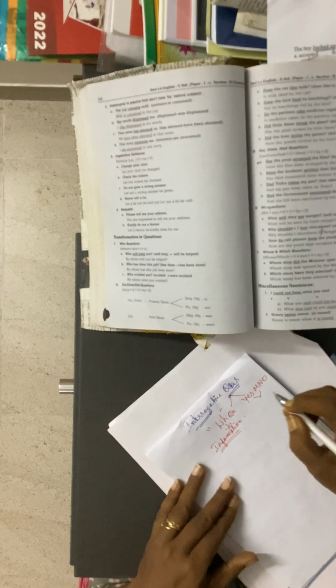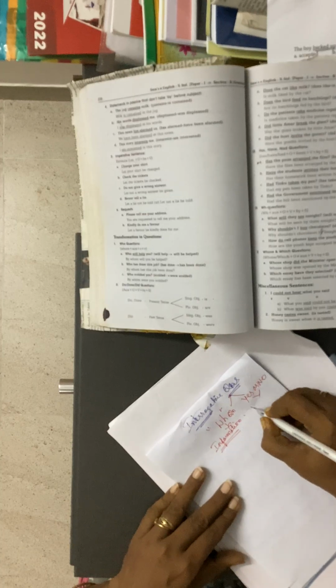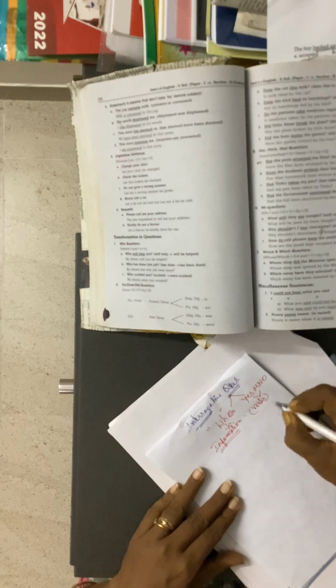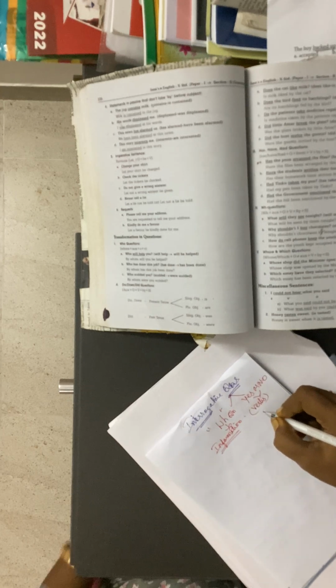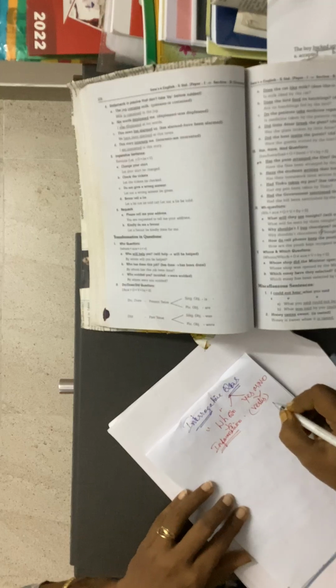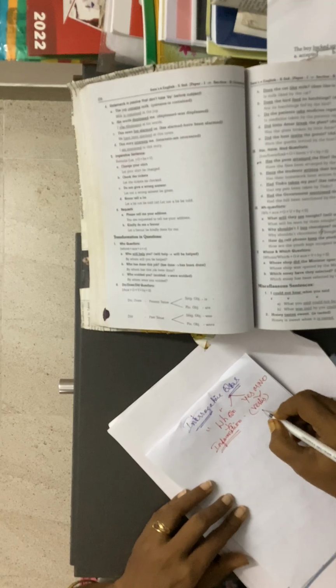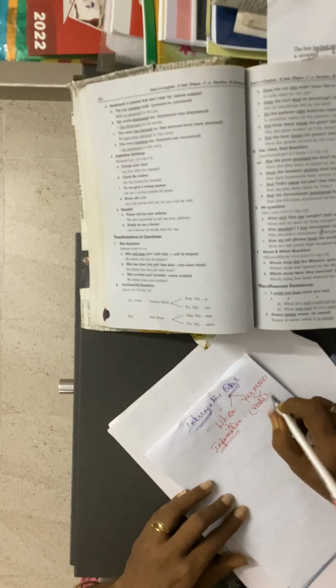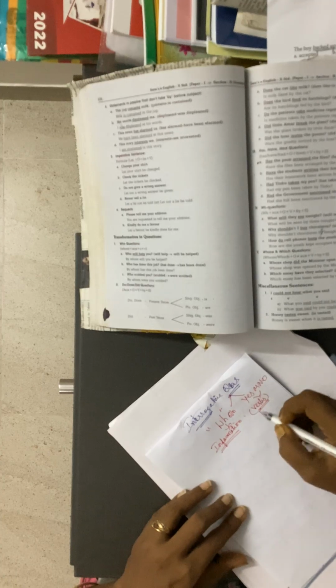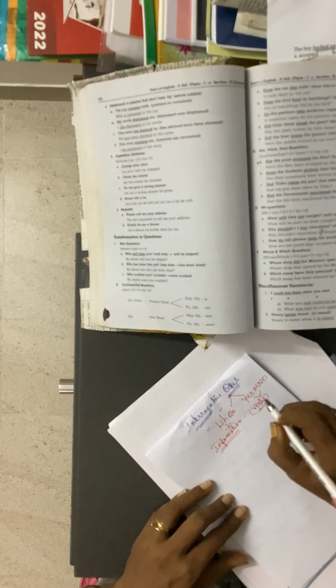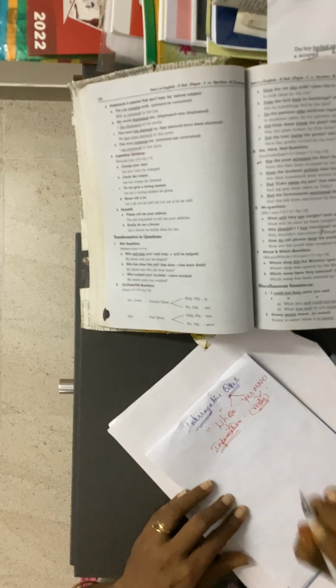Yes or no questions are questions that begin with verbs, auxiliary verbs. Are you coming? Is he playing? Was he present? Were they present? Shall we go? So like this, when questions begin with verbs, we call it a yes or no question. Why? Because when you ask, are you coming? You answer either yes or no.